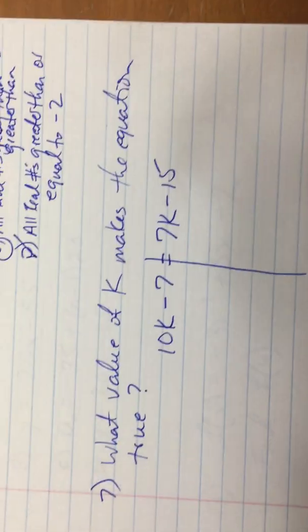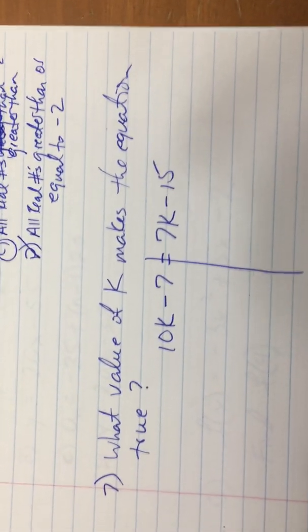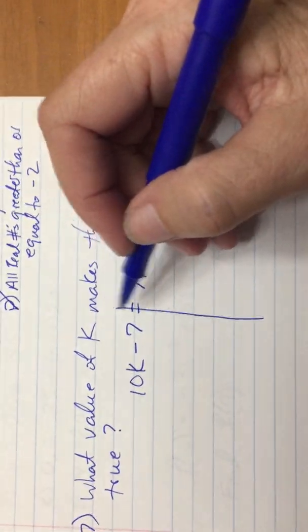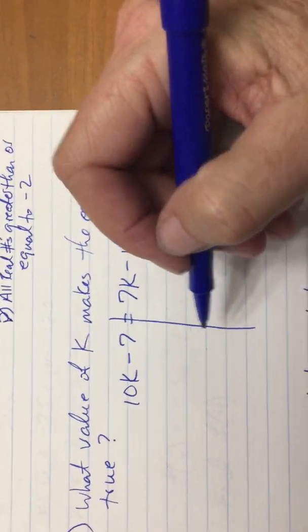Now, the other one I wanted to look at is number 7. What value of k makes the equation true? So we are solving this equation. This is Unit 1 stuff. So draw the line if you still like drawing the line, and you simplify each side.